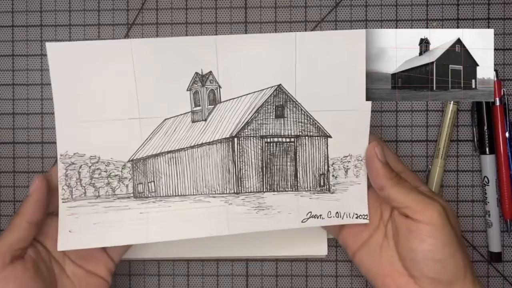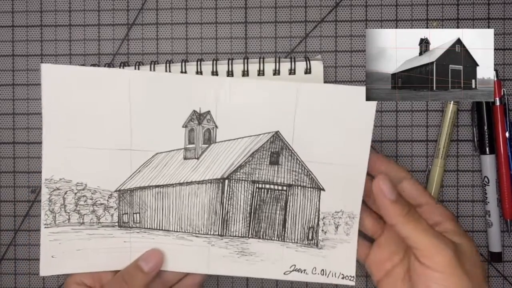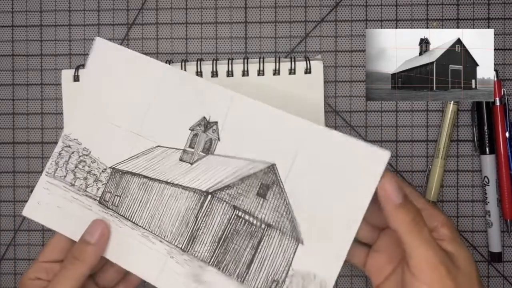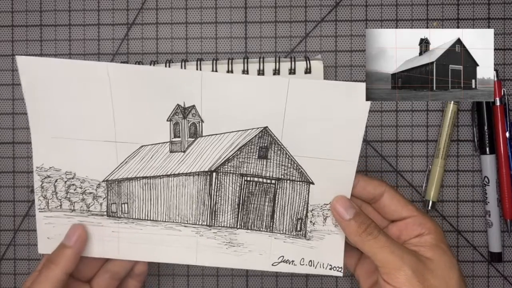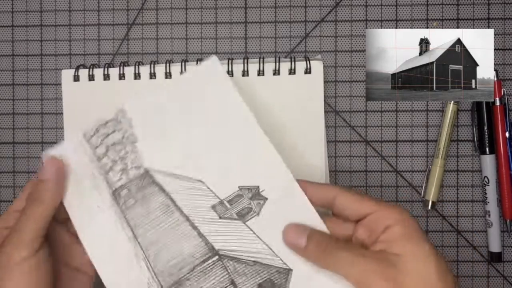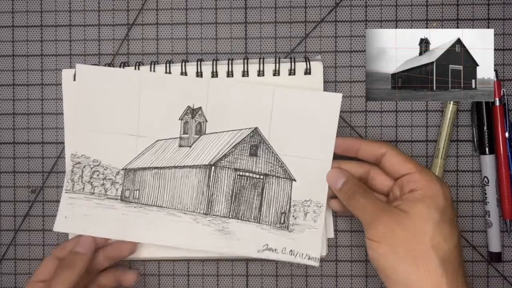So this is a really nice way to do it. Like I said, I did this all generally freehand. I didn't want to do it too hard, but this is how it turned out. So I hope you guys like it.